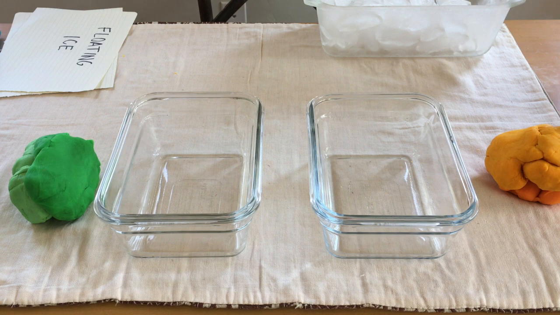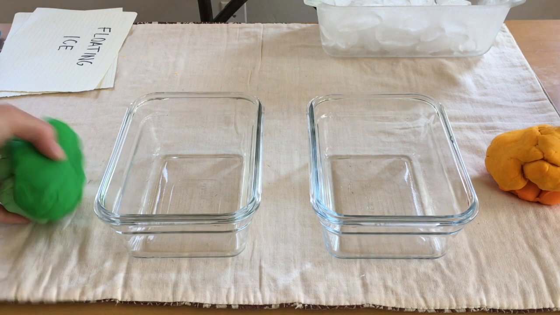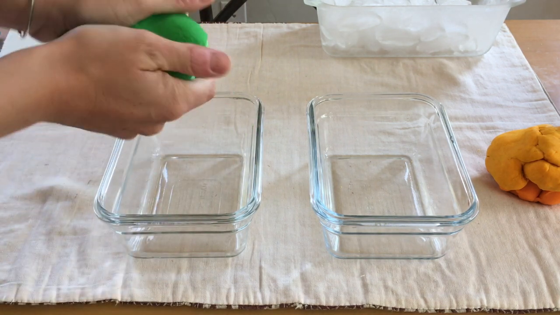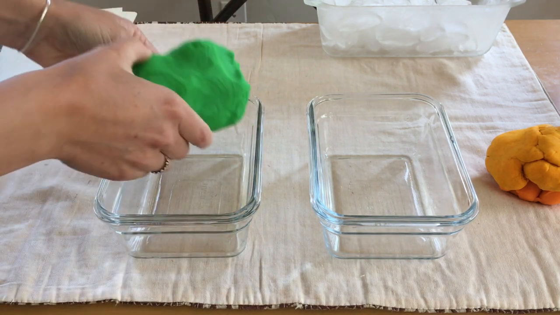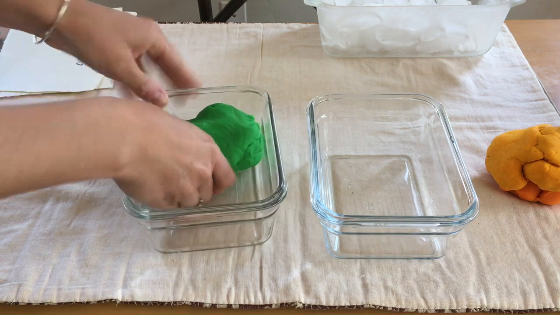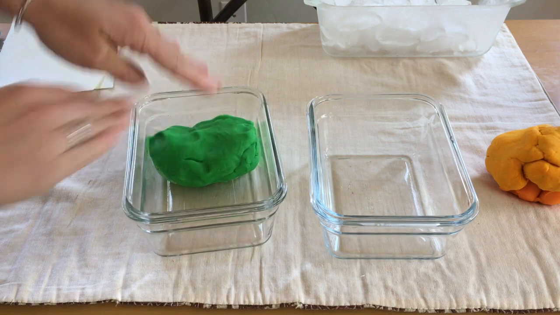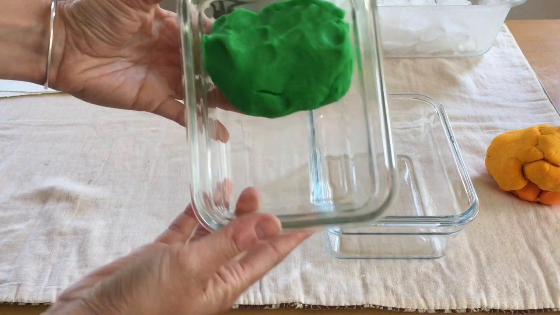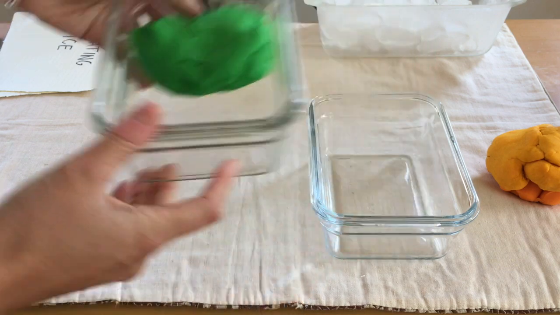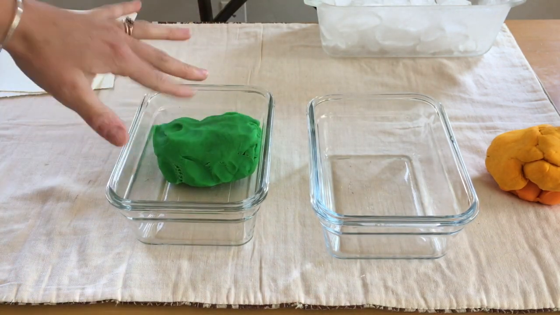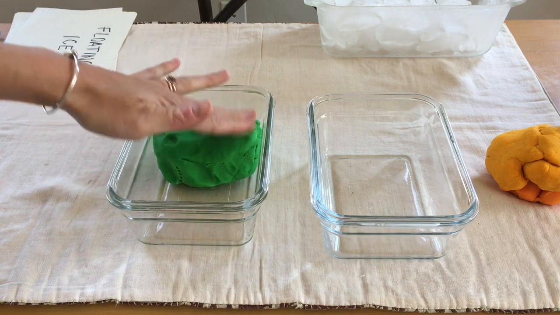Okay, so I'm now all set up to start the activity. I have my 2 Tupperwares and Play-Doh at the ready. So the first thing you're going to do is take some of your Play-Doh, and this is going to be your land. So you're going to put your Play-Doh into the Tupperware and make somewhat of a flat land mass just on one side of the Tupperware. You can work it down a little bit and just try to get it somewhat flat on the top.